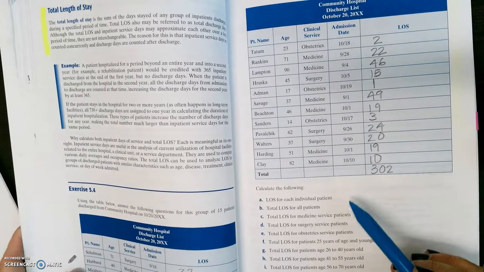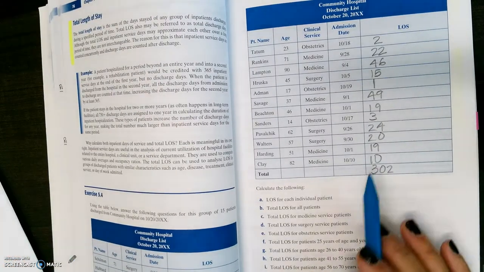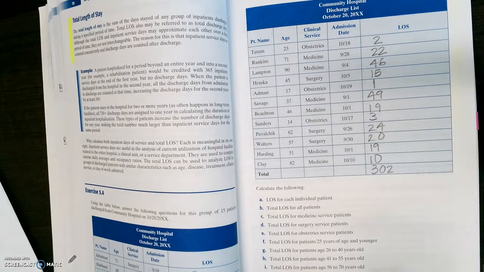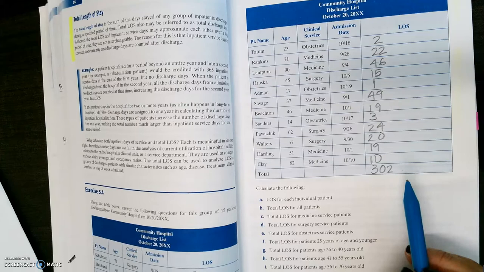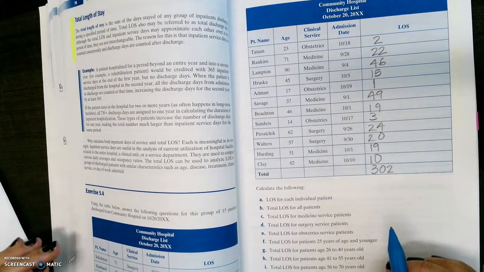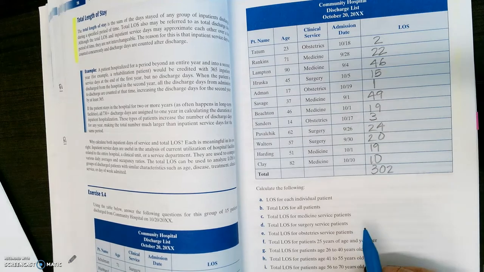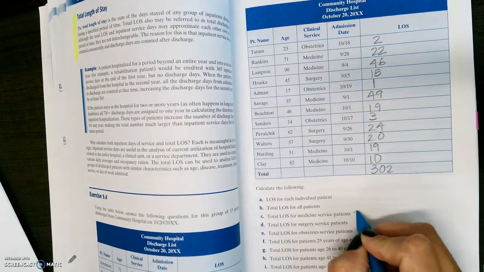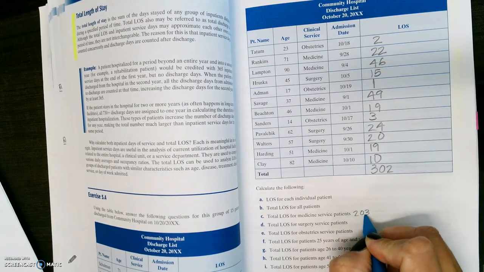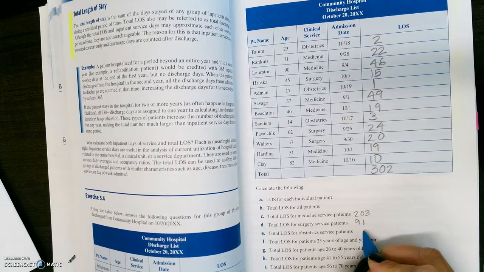And then for each individual patient, you've got the answers. For length of stay for all patients, B is 302. And then your answers, if you got the same number of length of stay that I did, the total length of stay for medicine is going to be 203. Surgery is 91. OB is 8.